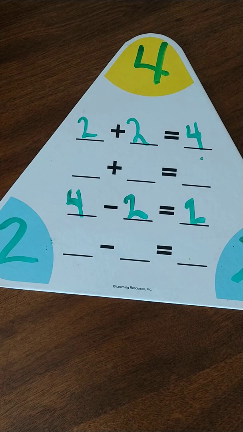If you need to go back and watch this again, you can. This will help you with the fact family sheet in the binder, and also 3.8.